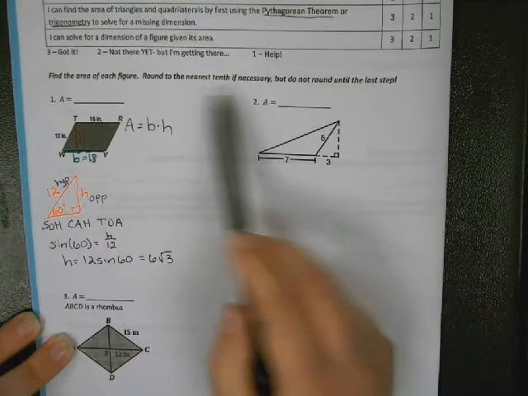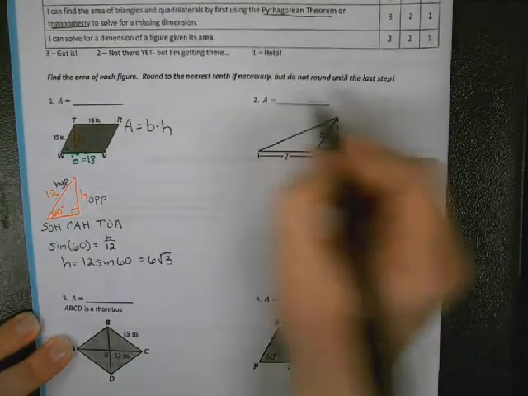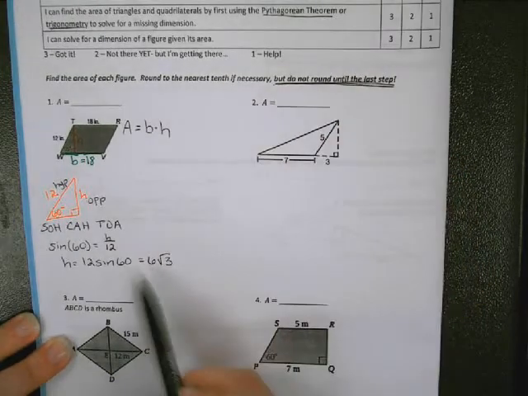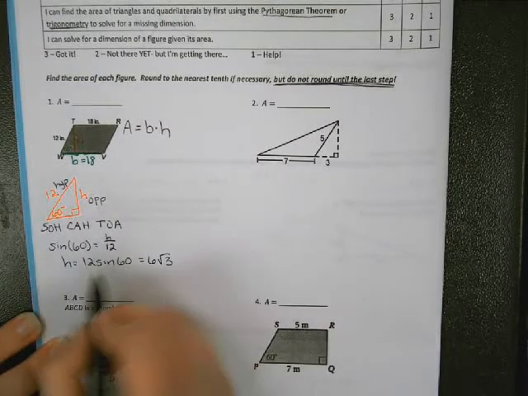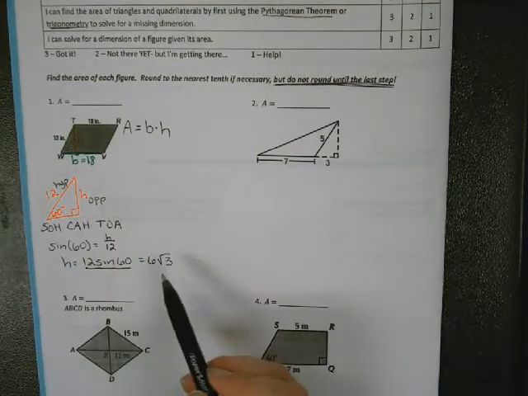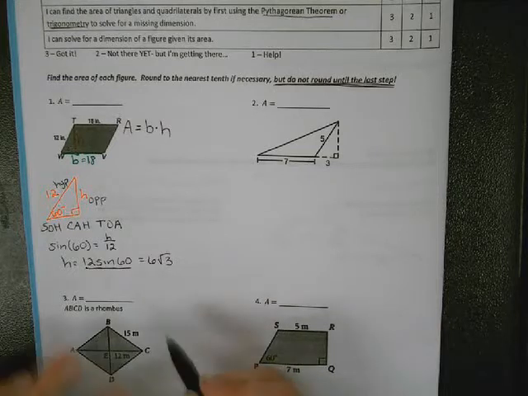Notice up in the directions that it does tell you if we're going to round, do not do it until the last step. So if you put that in your calculator and you get a decimal, I do want you to just leave it as 12 sine 60, and we'll plug it in the calculator all at the end, okay?